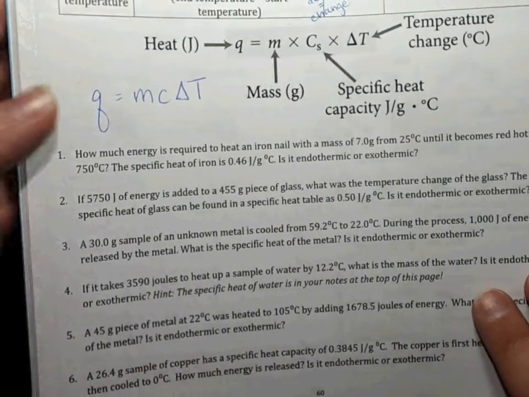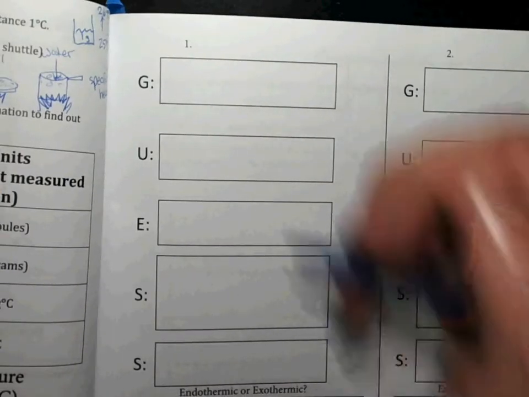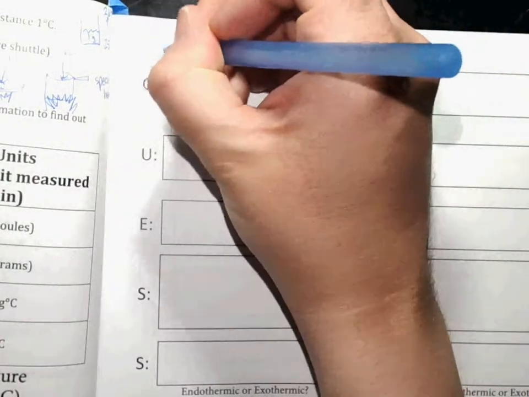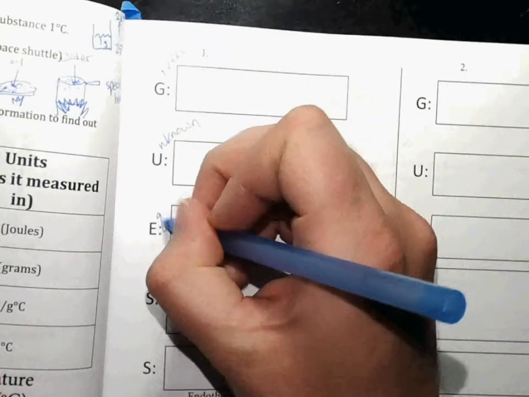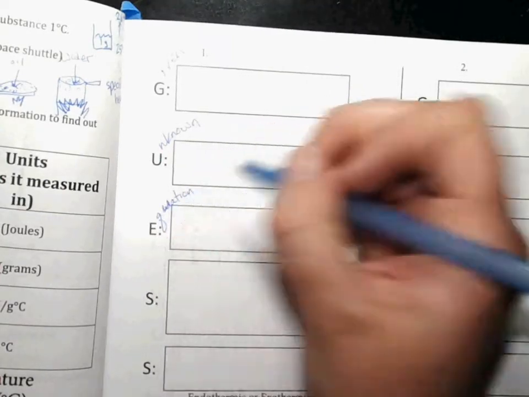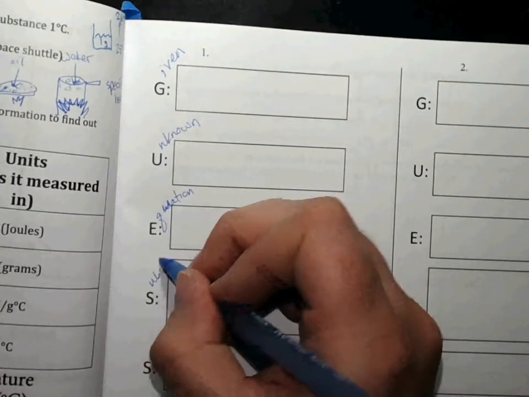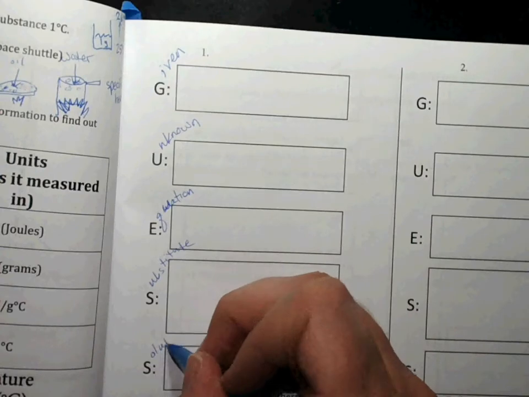Well, if you look at the next page, you may notice our old friends, the guess boxes, are back. Yay! Remember that the G in guess box stands for given. The U is where we write our unknown. The E is where we write the equation. The first S is where we substitute. And the last S is where we write our solution, where we solve.